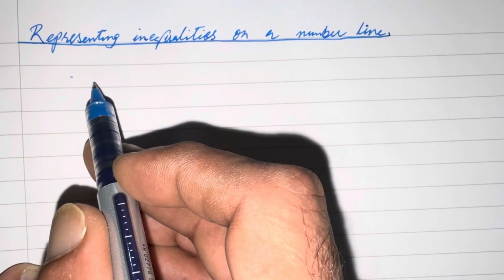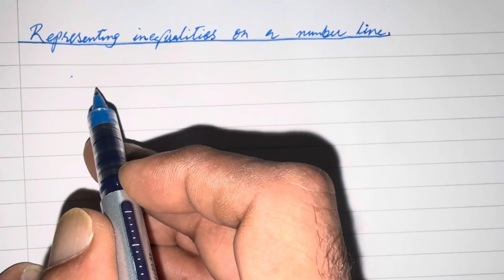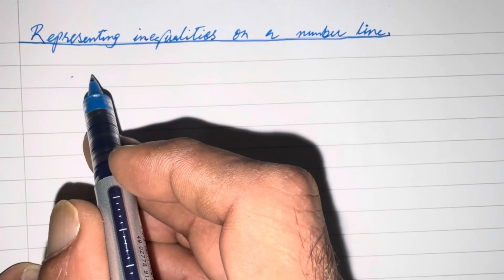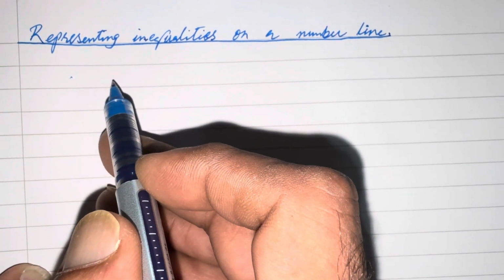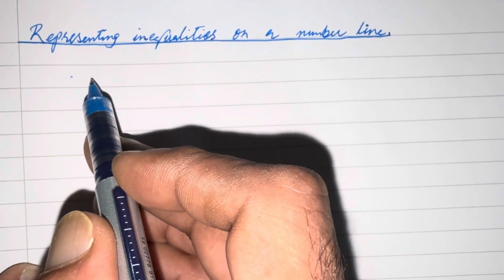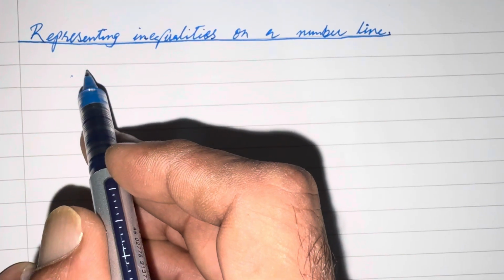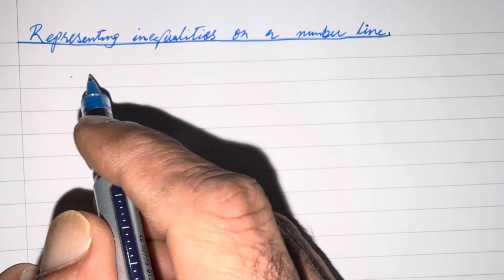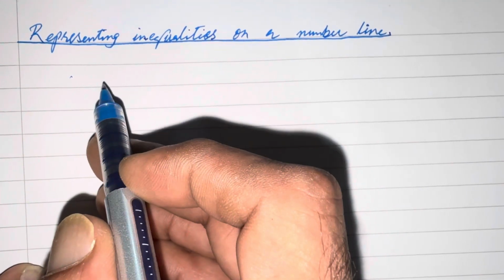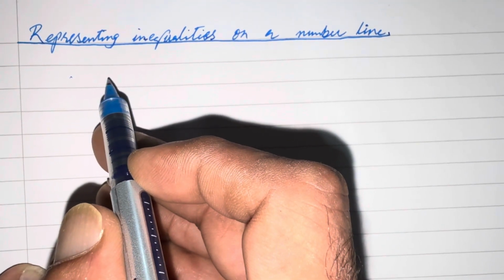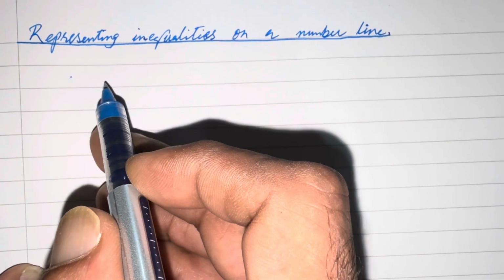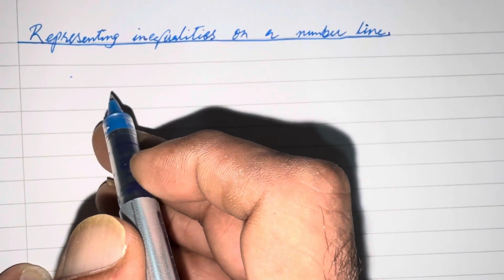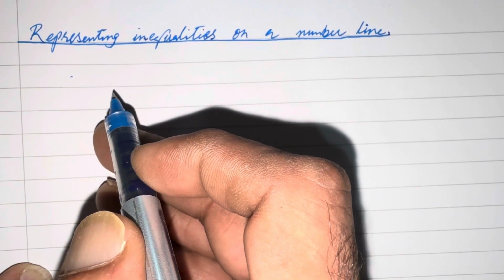So now we are going to solve linear inequalities. Today's lecture is about solving inequalities and finding the values, or you can say, finding the solution sets.